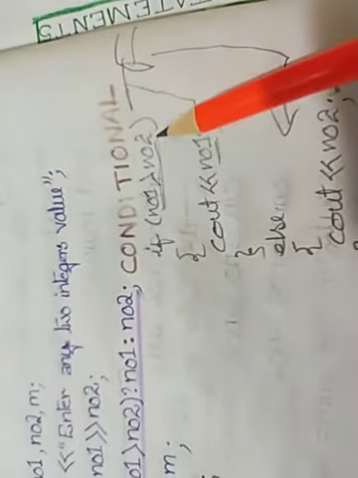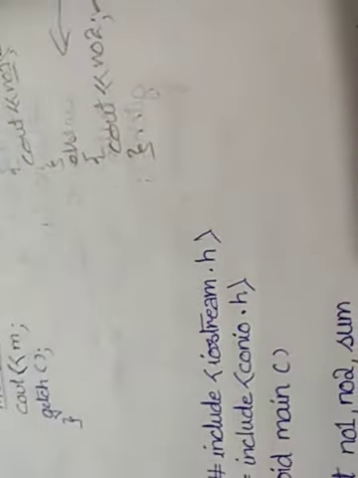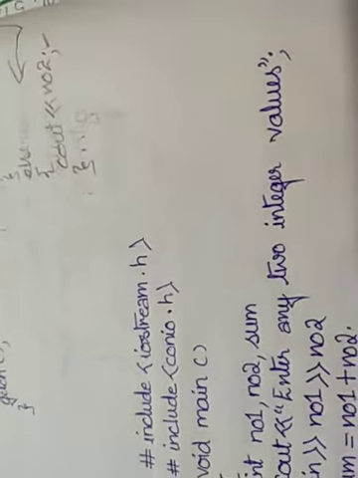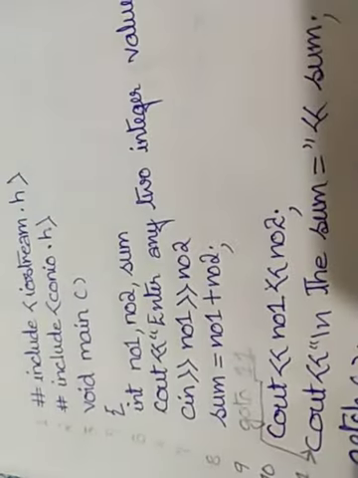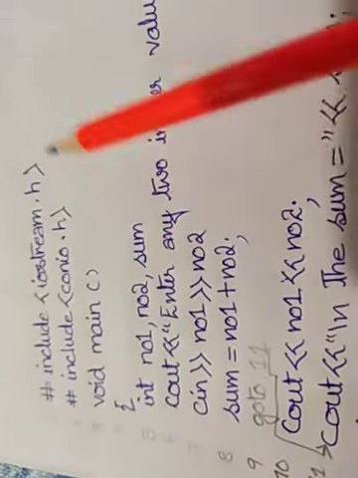Therefore, whenever we talk about conditional branching statements, we have a proper condition. But sometimes you don't want to use a conditional branching statement. You just want to jump from one line to another. In that case, you can use the unconditional branching statement.